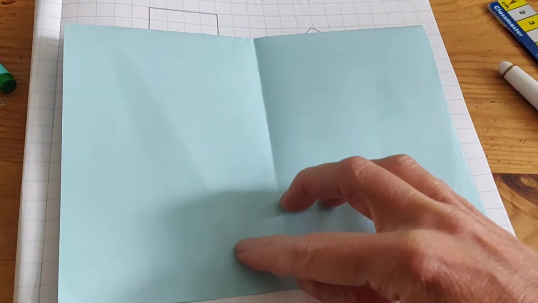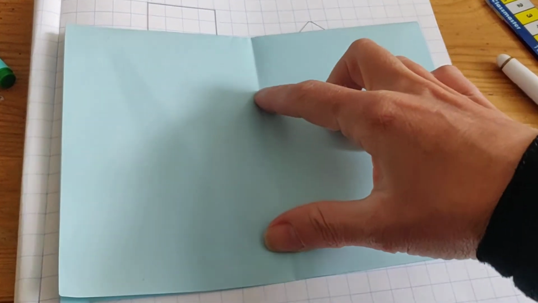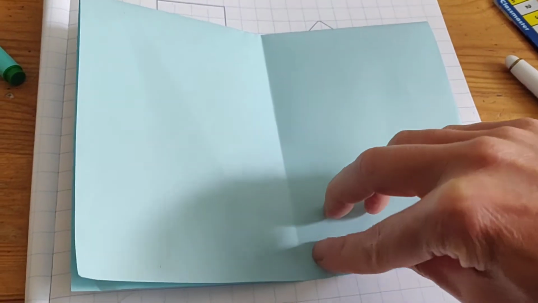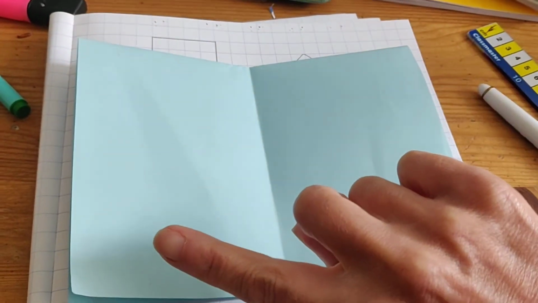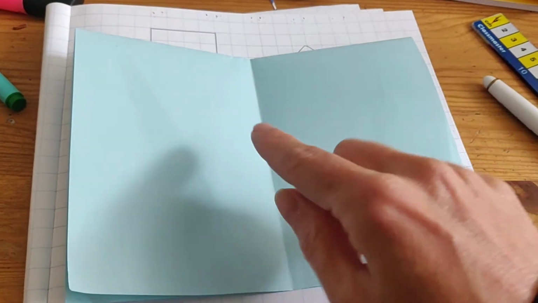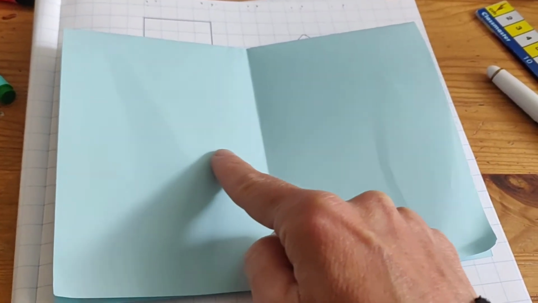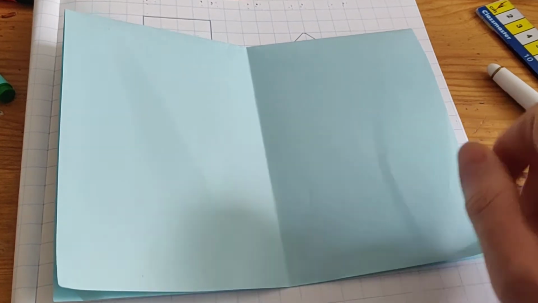What we're going to look at today is a line of symmetry that is vertical. That's going in this direction from top to bottom, vertical. If it was horizontal, it would go across this way.